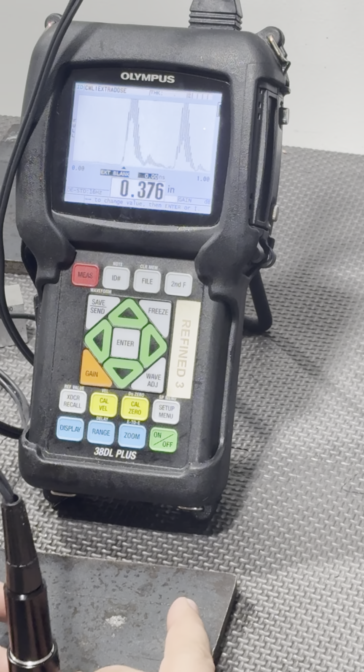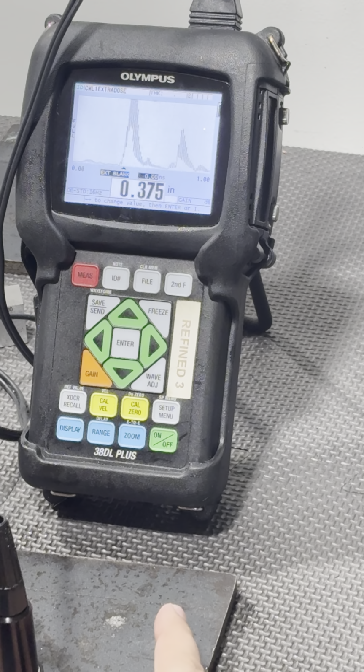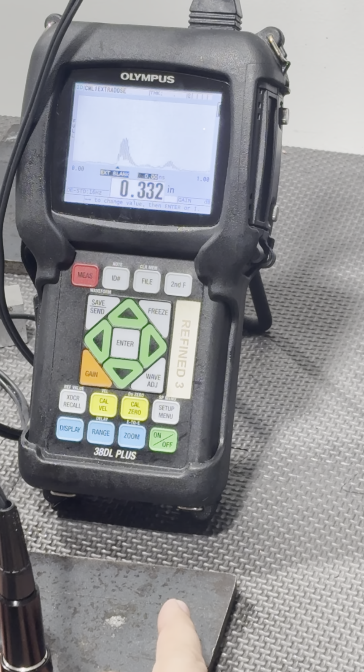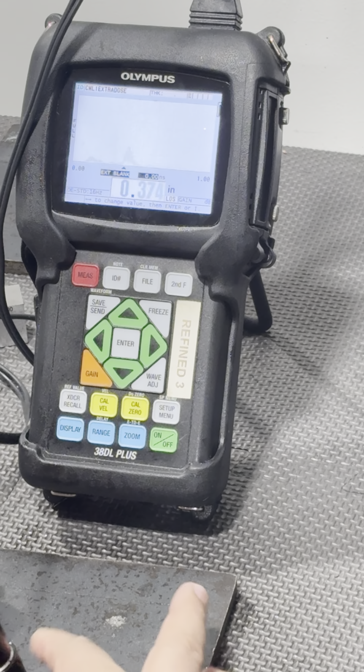So that's erosion. Remember, lamination has the same signal characteristic no matter how you scan it. Okay, no matter how you scan it, and this is me going in two directions.